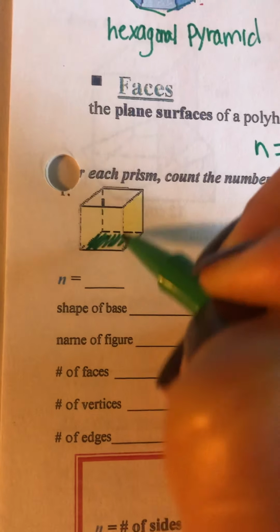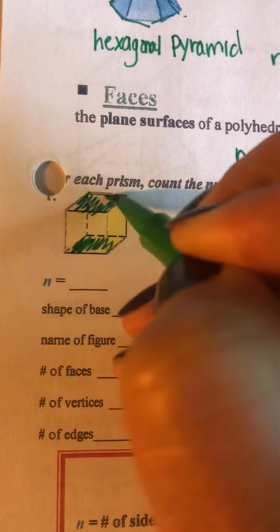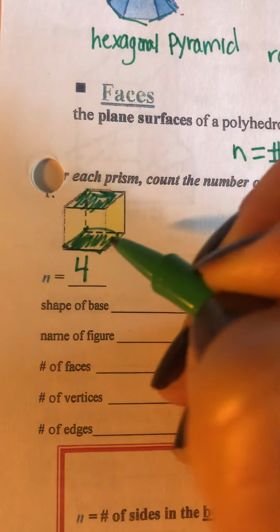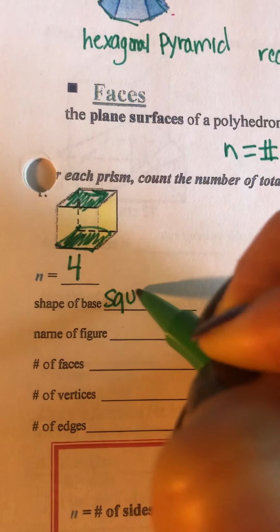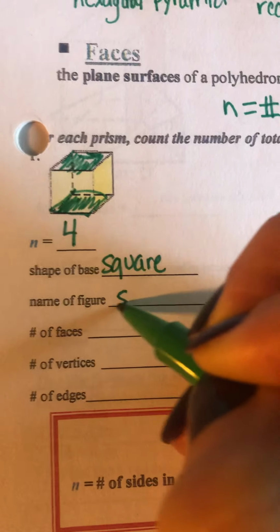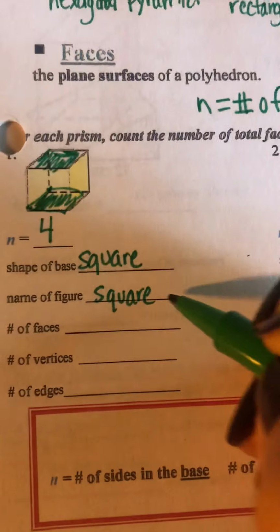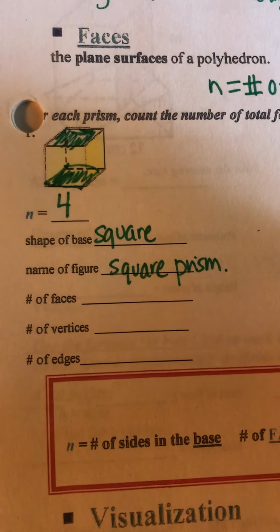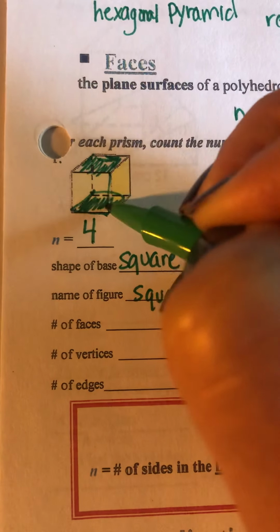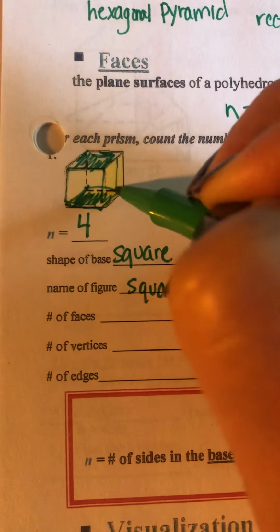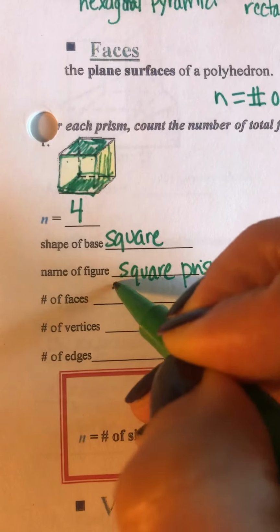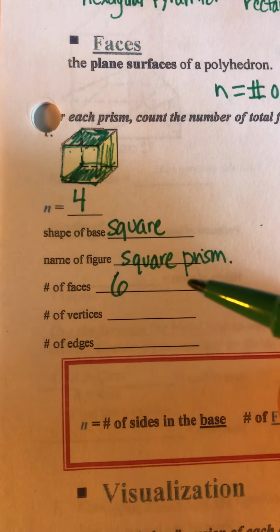So the base is the bottom and the top here because it's a prism. The base here has 4 sides: 1, 2, 3, 4. The shape of that base looks like a square. So the type of prism is a square prism, aka a cube. You could also call that a cube. The number of faces are basically the flat squares that make up this cube. So if you think about a dice, 1, 2, 3, 4, 5, 6. Isn't there 6 sides to a dice?